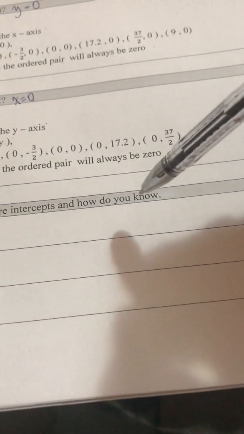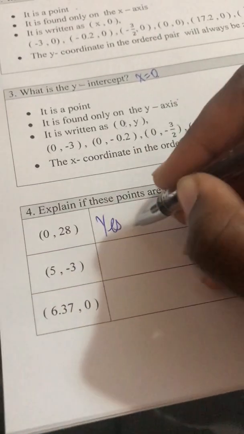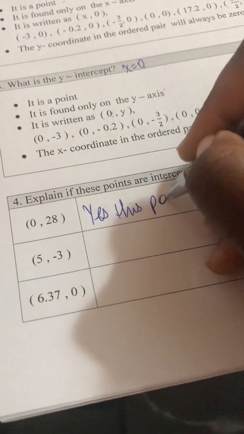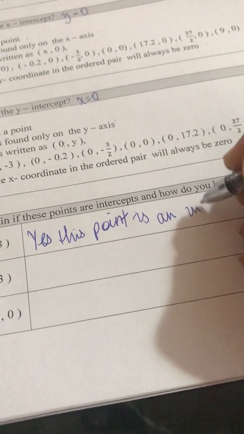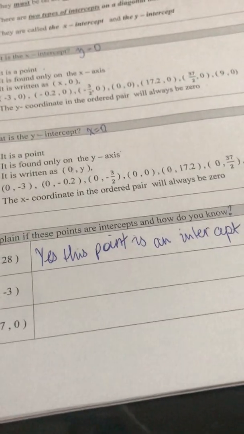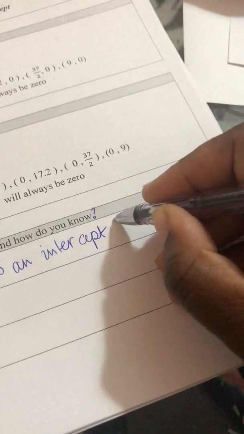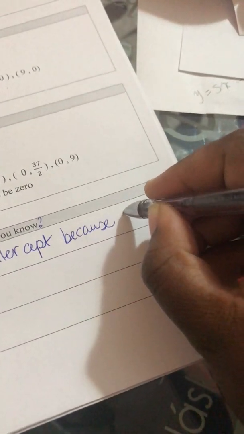All right, now you've been given points, and they're asking you, explain if these points are intercepts, and how do you know? Yes, this point is an intercept because x is 0.